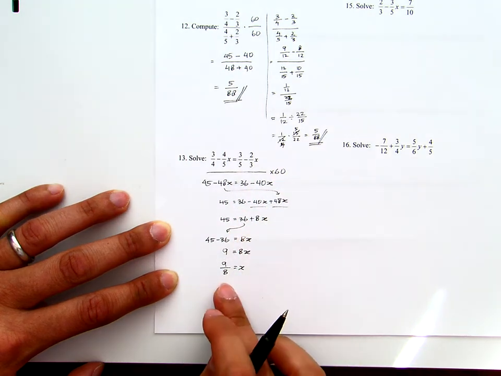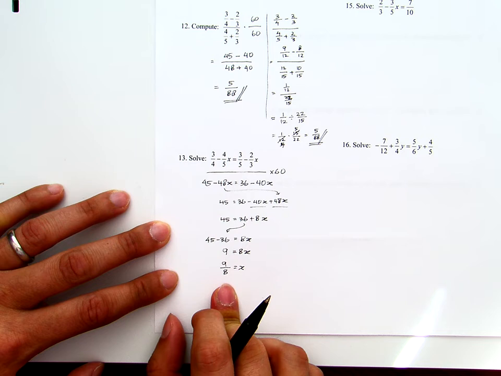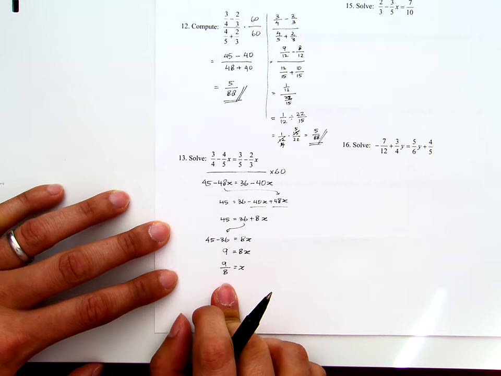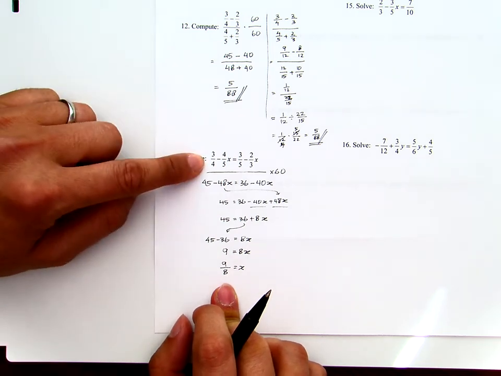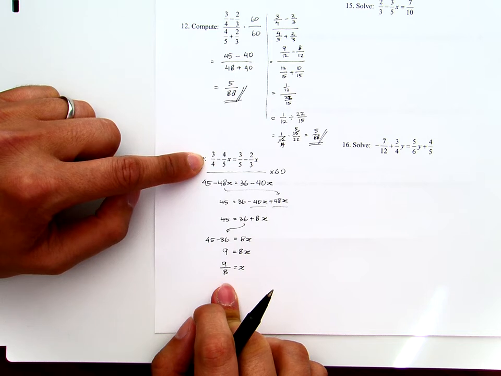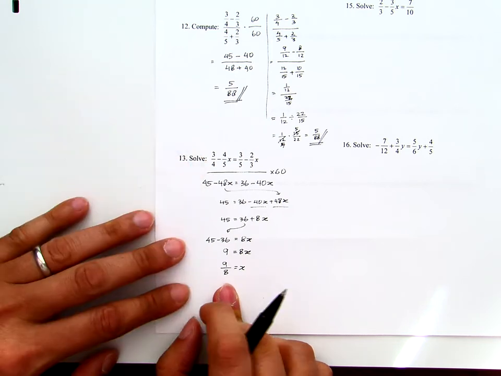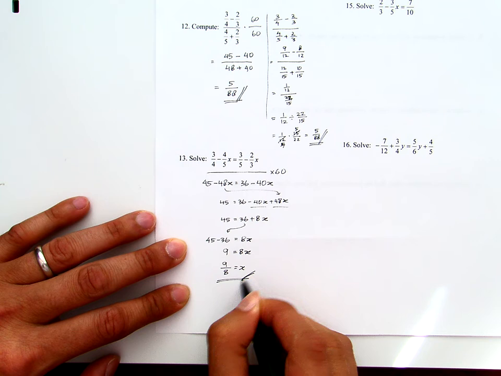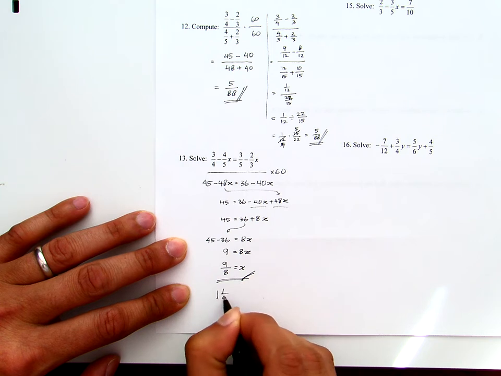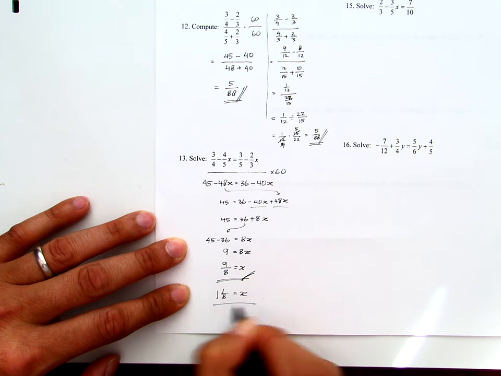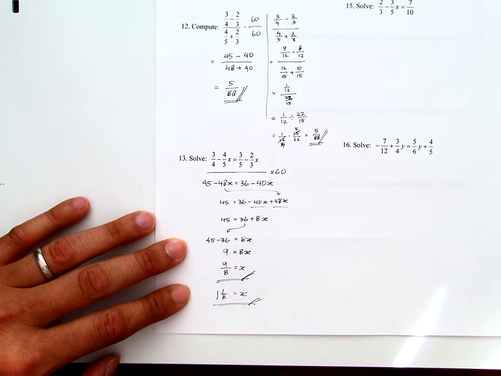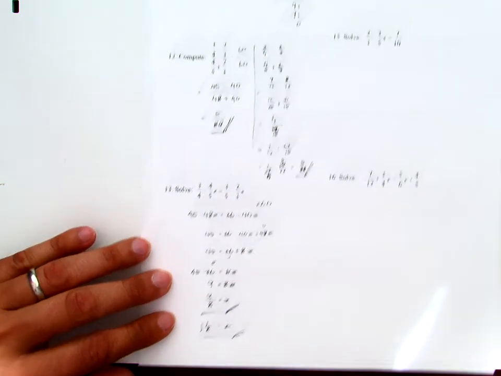Now, do I have to change it back to a mixed number? I don't have to, because I don't have mixed numbers to start with. But if you want to, that's okay. You can stop there. But if you make it a mixed number, this is what it looks like. That's number 13.